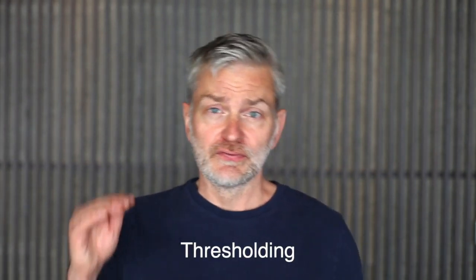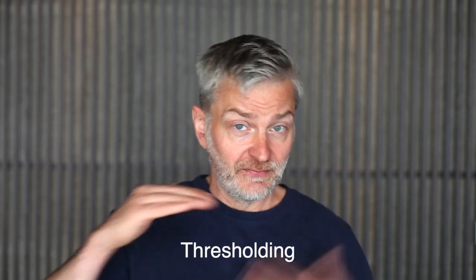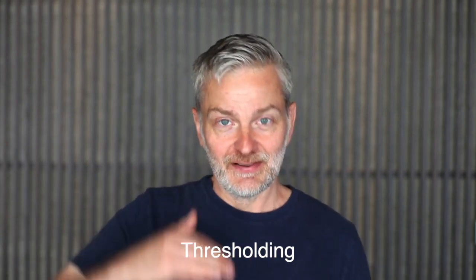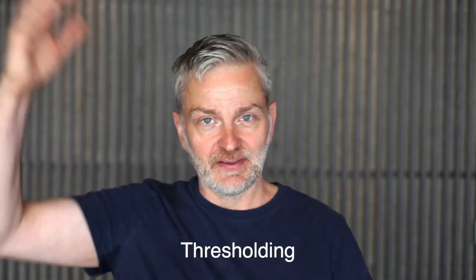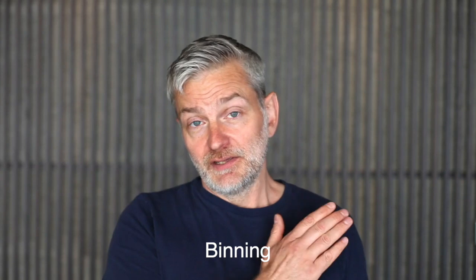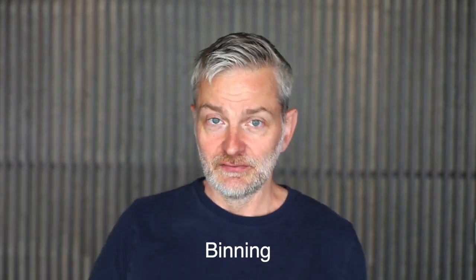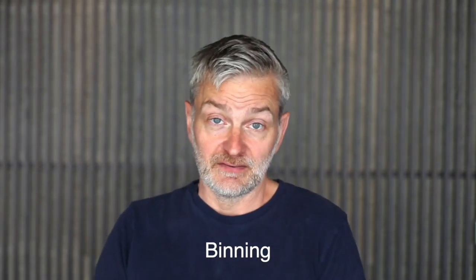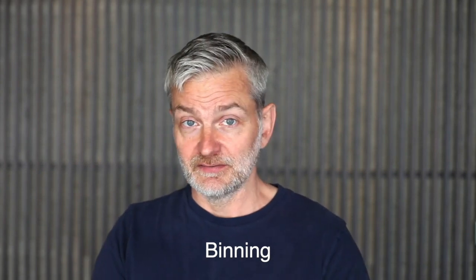There are several possible approaches to this. Probably the most straightforward and basic is thresholding, where you choose some threshold value, and if your numerical value is above that, then it is one class, and if it's below that, then it is the other. This obviously only applies to binary classes, but it generalizes straightforwardly via binning, where you have multiple threshold values dividing up the numeric space and assigning them to different classes.